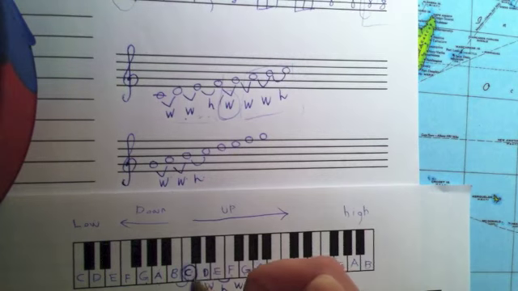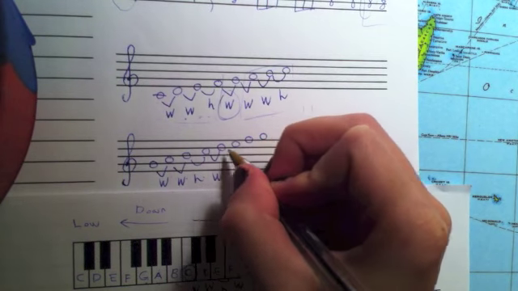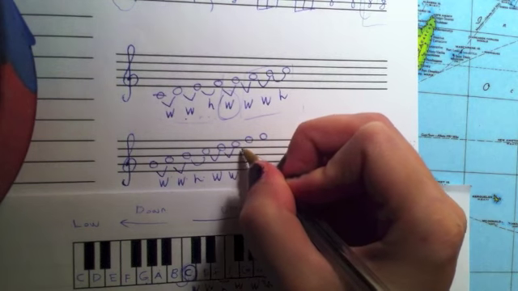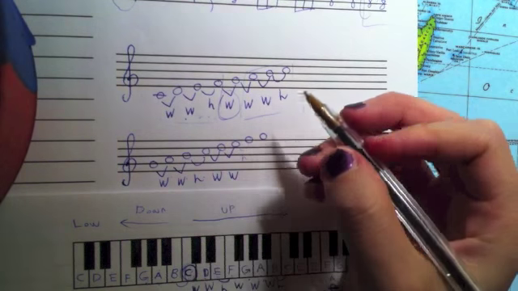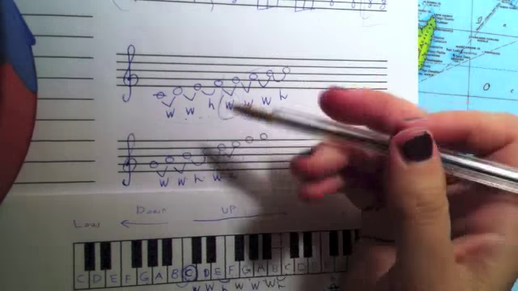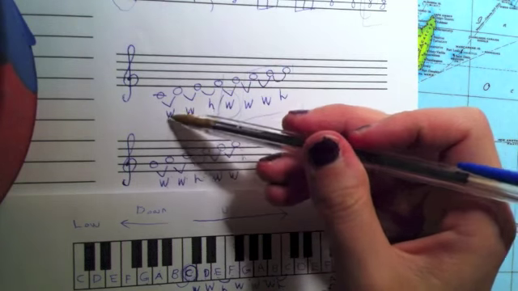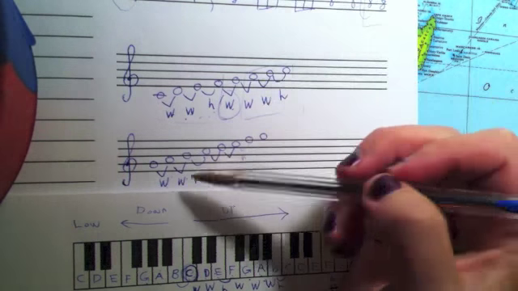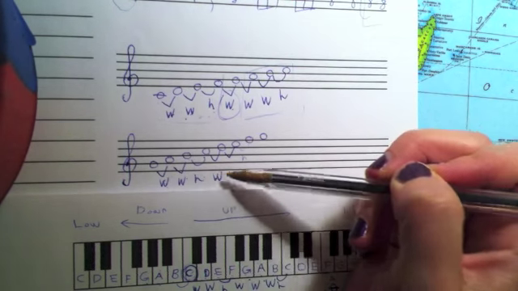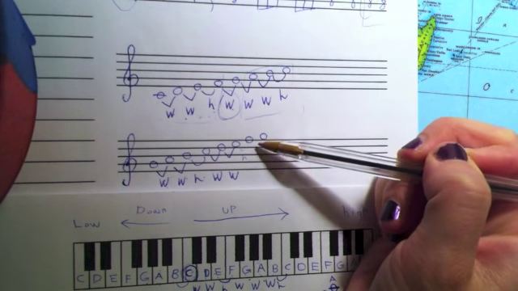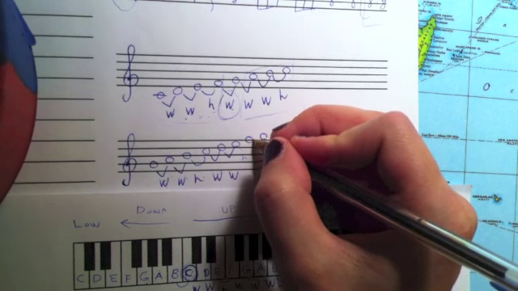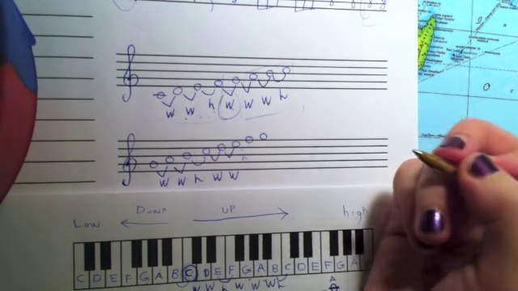Okay. C to D. Yep. D to E. Yep. E to F. That's a half step. Now, do we need a half step yet? Let's see. The pattern is whole, whole, whole, half, and the half is at the end. What do we have? Whole, whole, half. Whole, whole, half. Whole. So that's not right. We have to do something to this note to make the pattern the same.